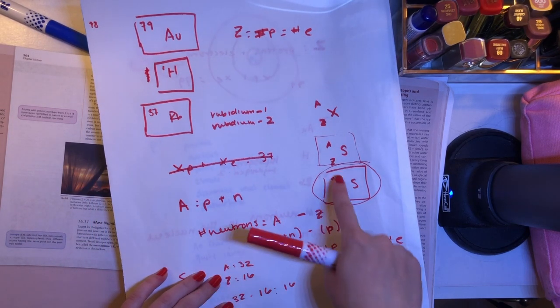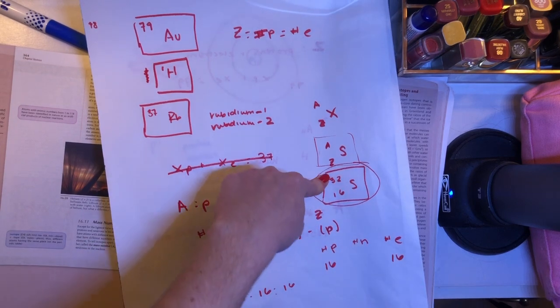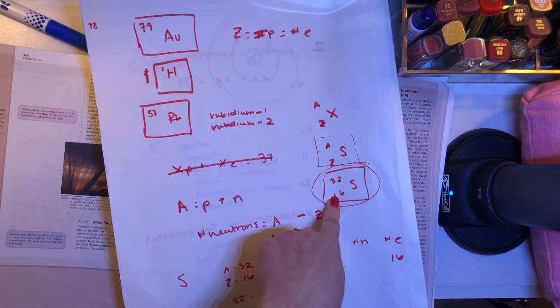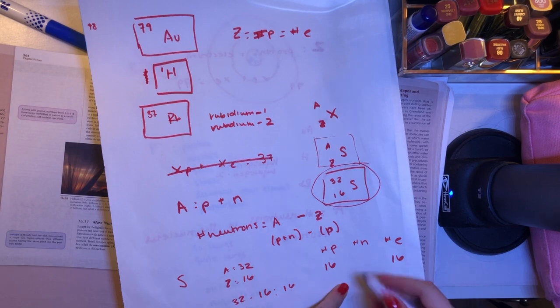We know that the mass number is 32. The mass number is located in the top left, and I subtract the atomic number from that, and I get 16.